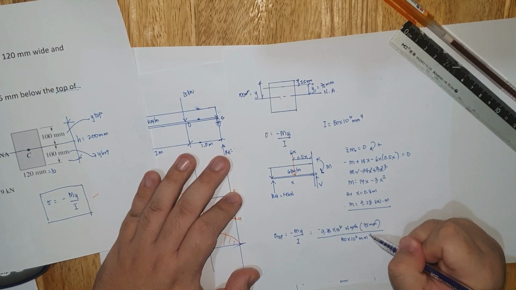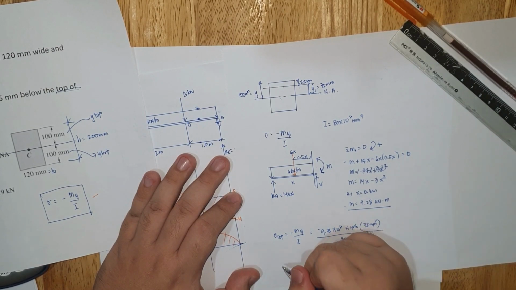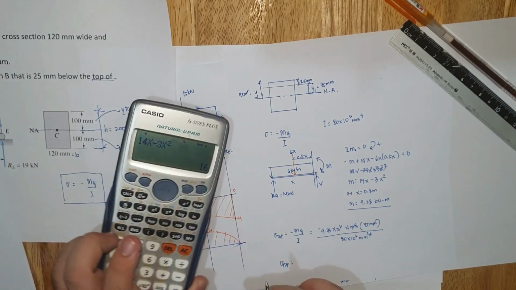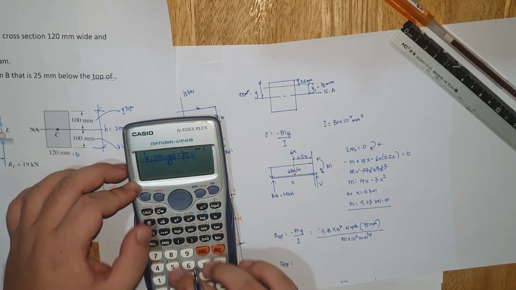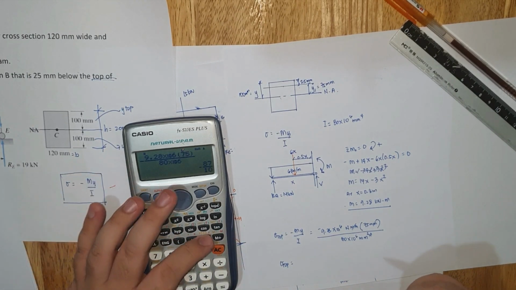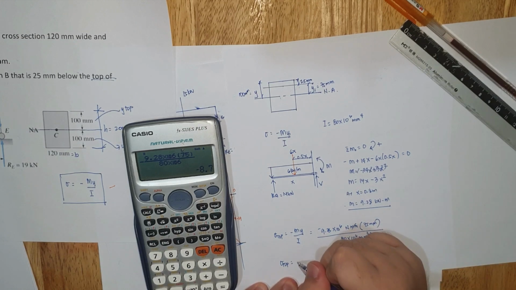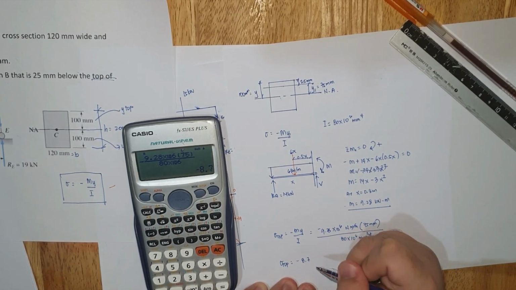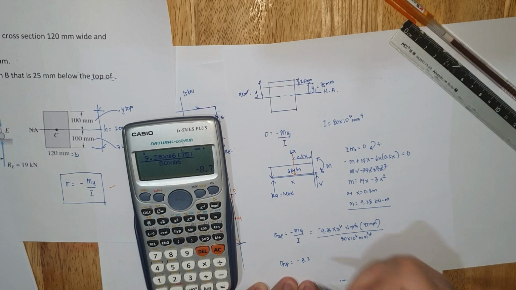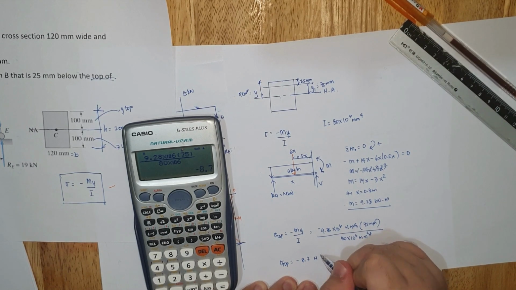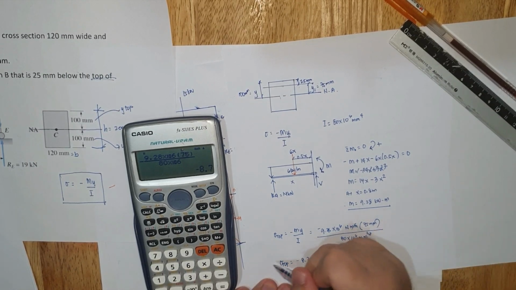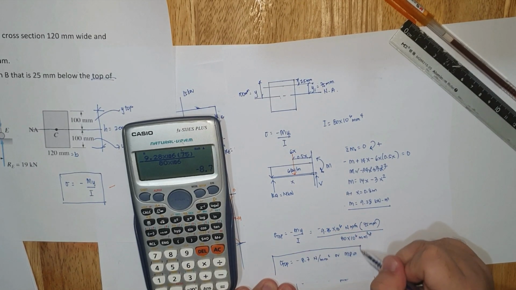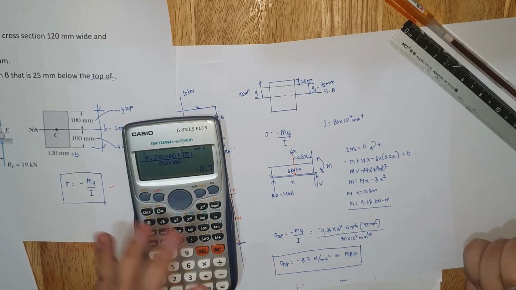And cancel out natin yung mm. So ang stress natin sa top is equals to negative 8.7 Newton per mm squared or MPa. Okay? So ito yung value natin.